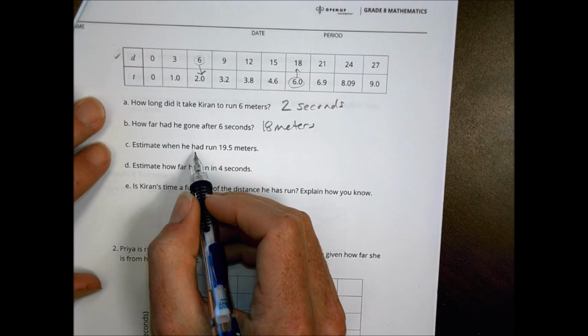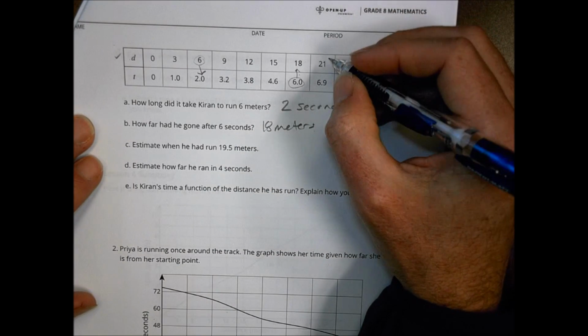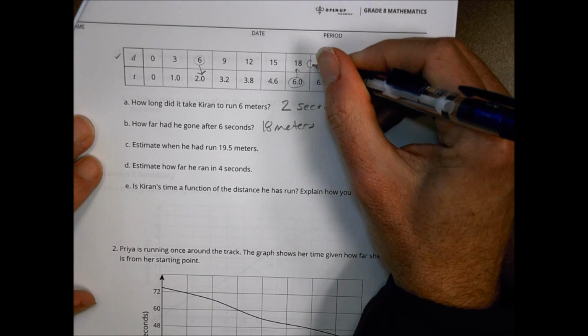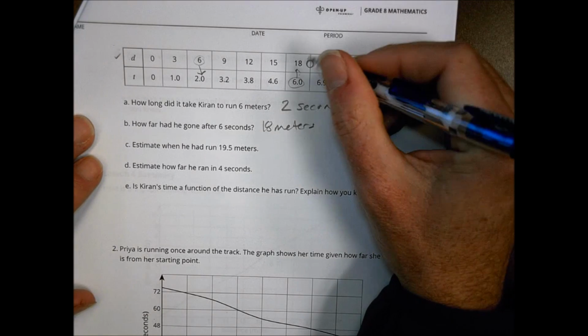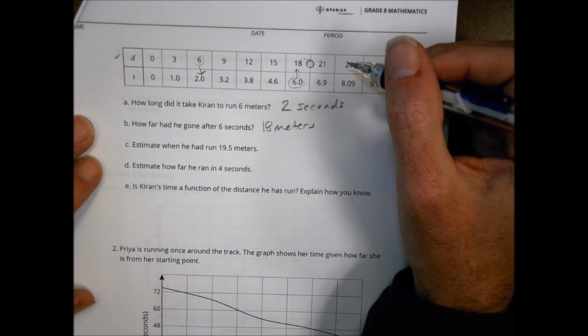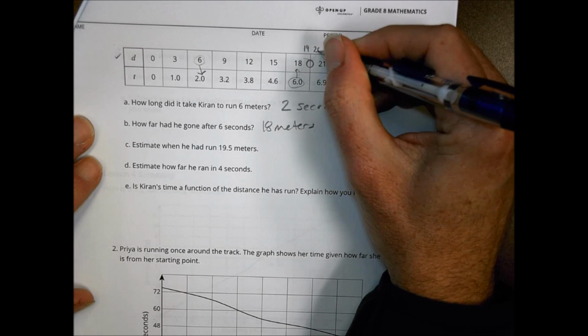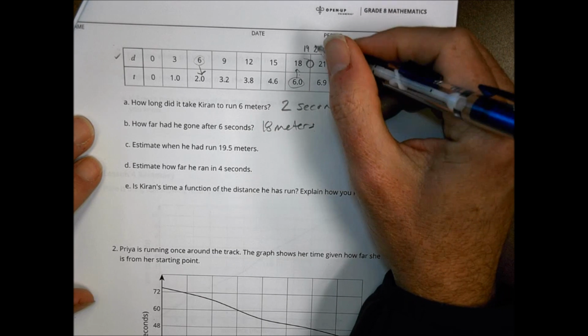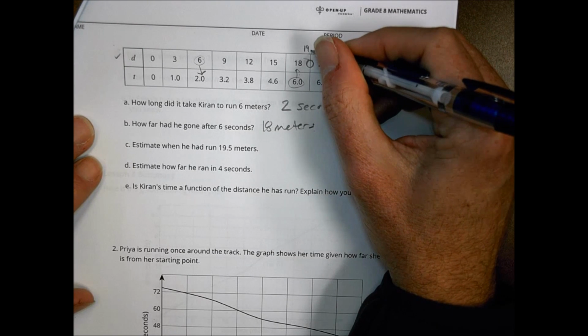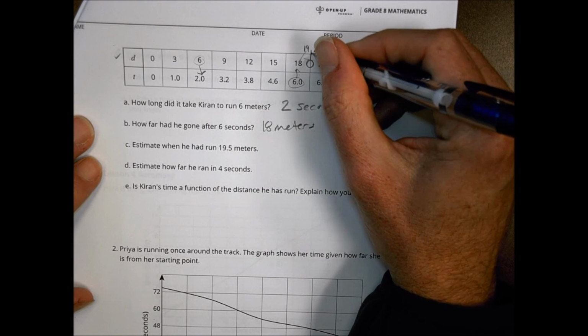Estimate when he had run 19.5 meters. Well, 19.5 meters is somewhere in this range right here, right? It's going to be over here. It's between 6.0 and 6.9, because here I'd have 19 and 20, right? And so it's right in the middle of that there. Sorry, my mistake. So we have 19 and 20, and we're right in the middle of that.